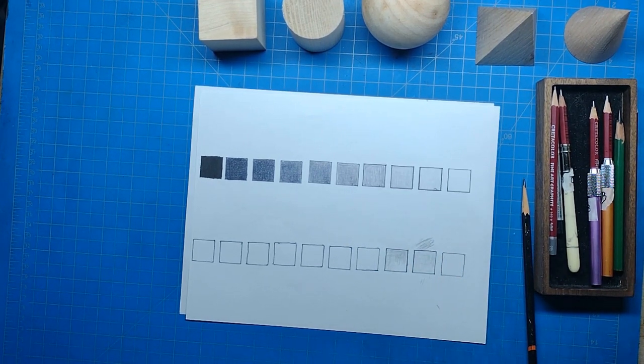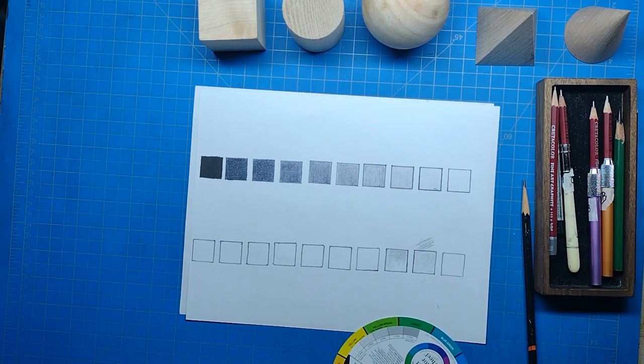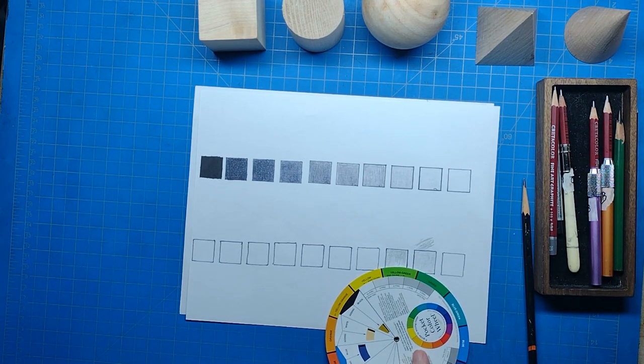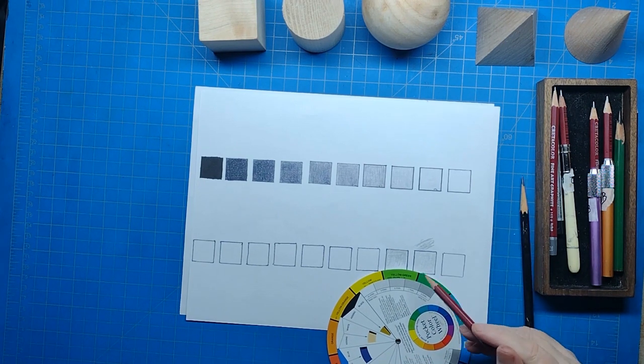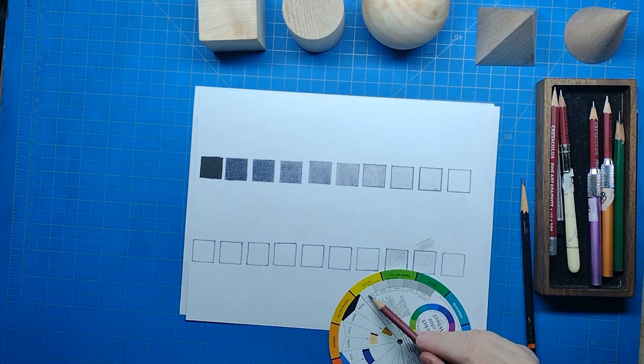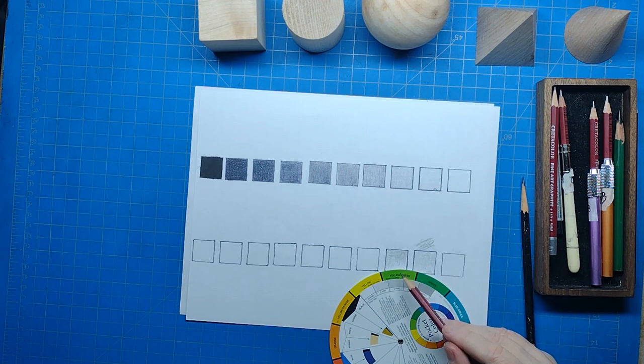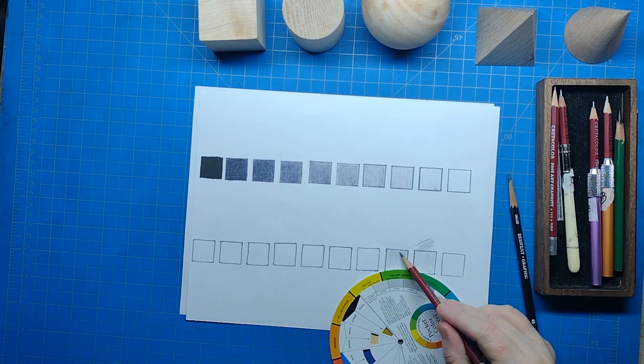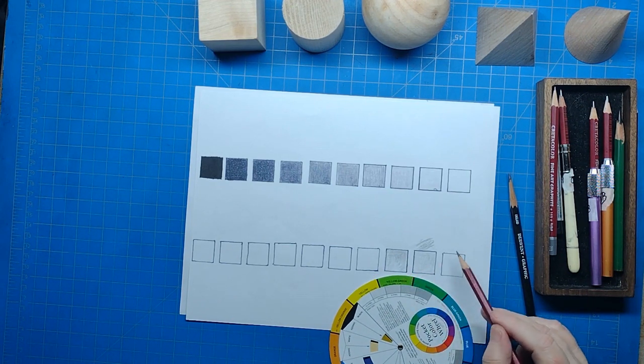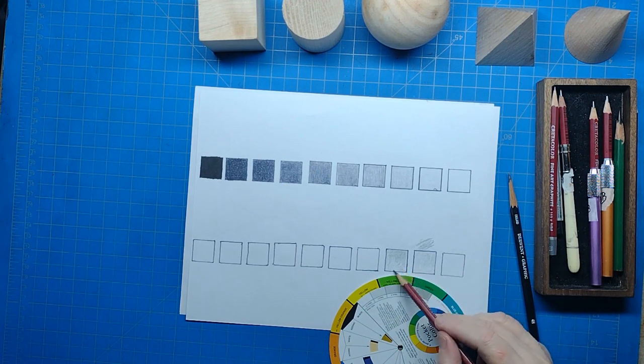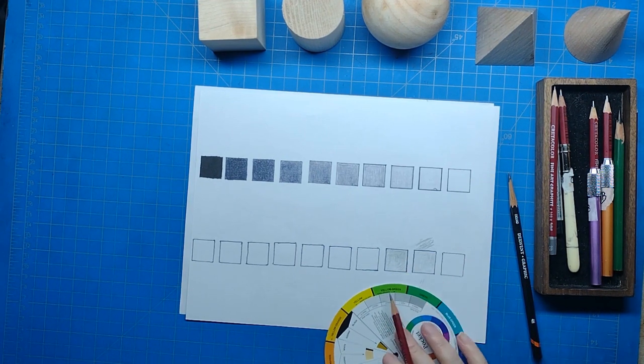Or if you want to use your reference, let me grab the color wheel. And let's take a look. See, I'm pretty much there already. Here's the white, 2, the 3. Or I should say this is 0, 1, 2. And there we got it. So that's 2H.